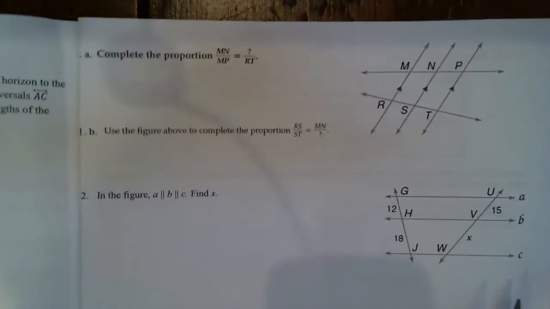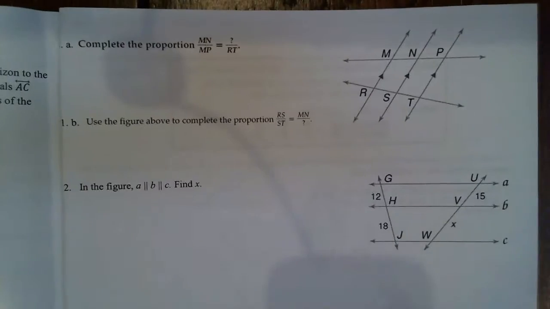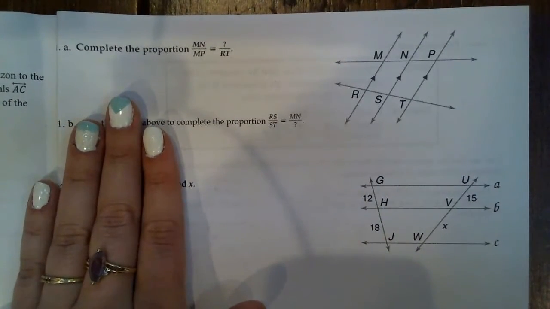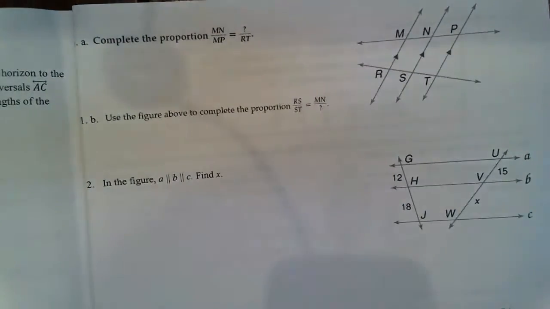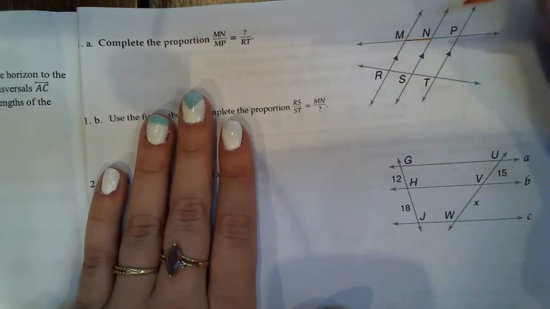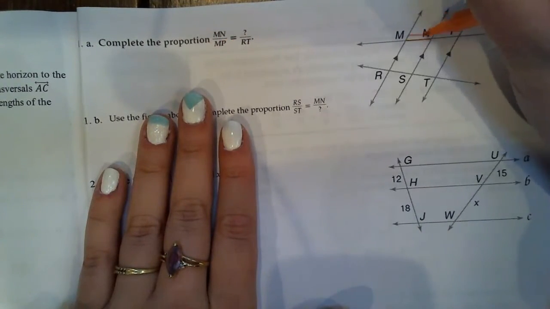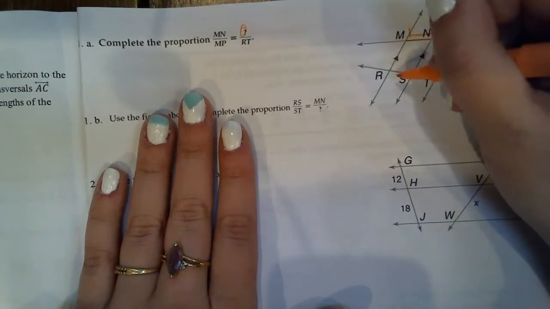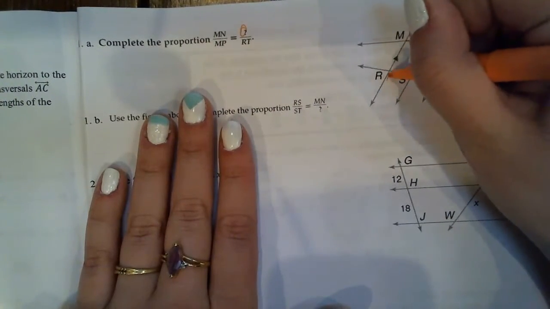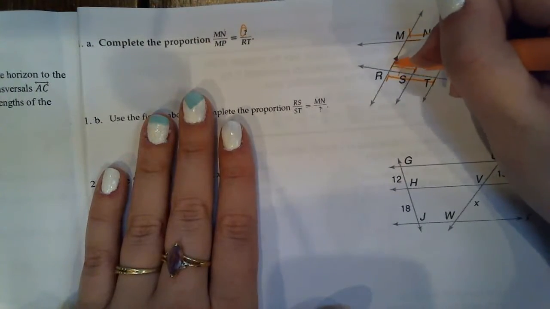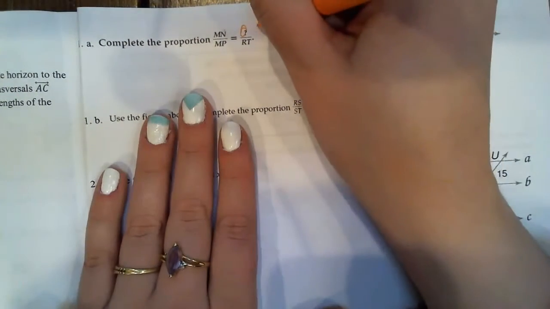So now we're going to move over here and do some problems with what we just learned. So complete the proportions. And I'm going to use orange because why not? Complete the proportion. MN over MP, this longer one. What to RT? So this first one's short. I know it's going to be RS.